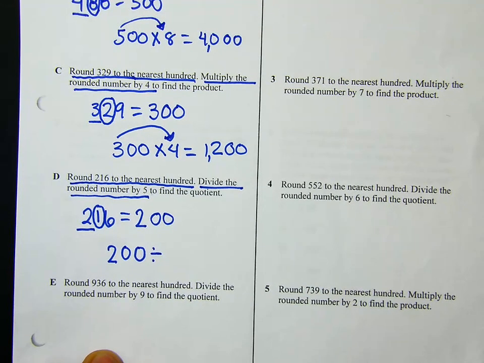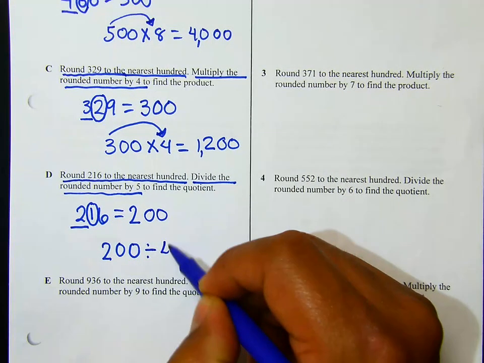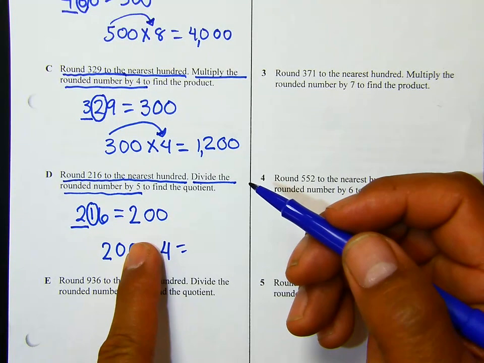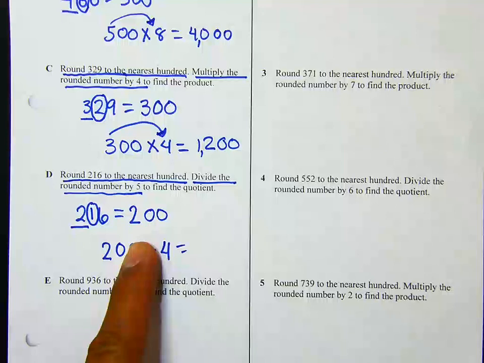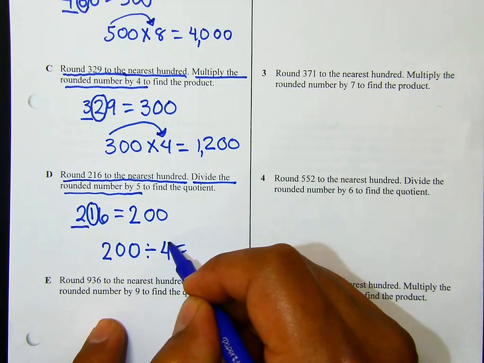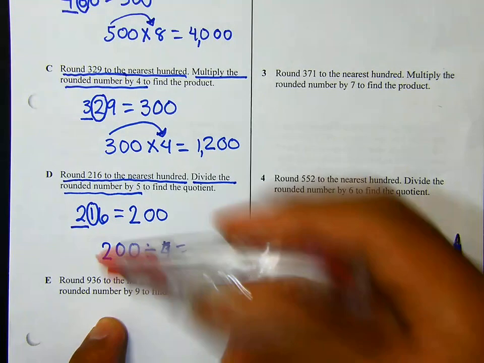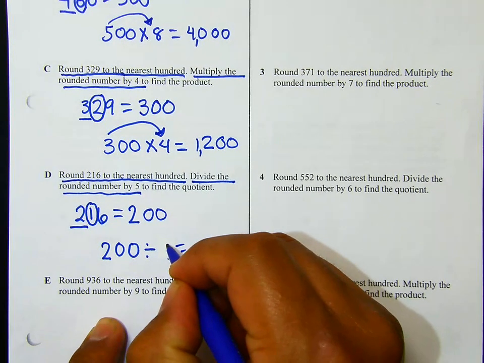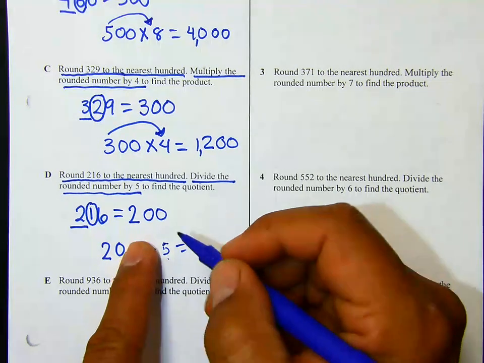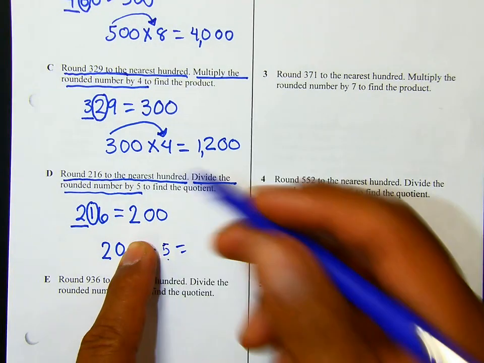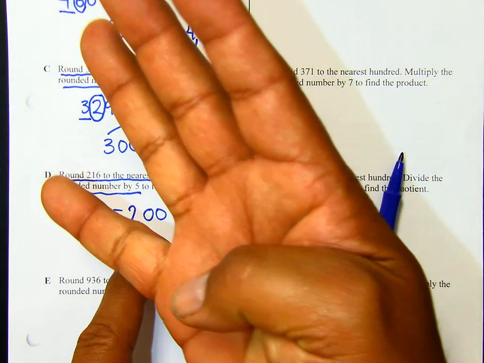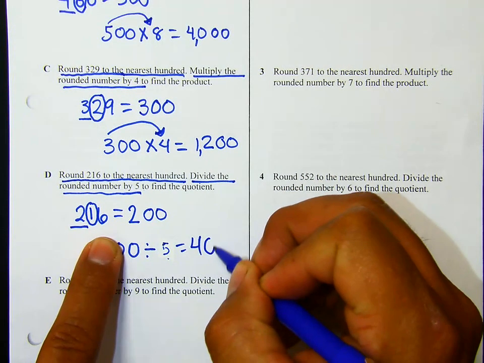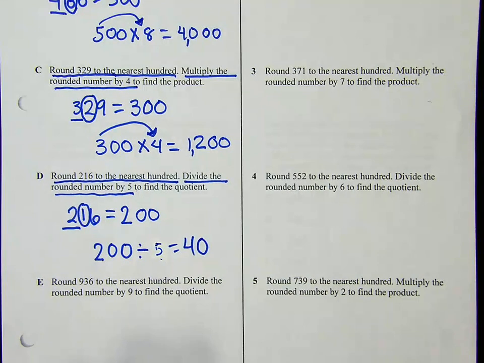divided by 4. So if I can't divide the 2 by 4, so I go here, 20 divided by 4. I'm sorry, it's 20 divided by 5, not 4. So it'll be 20 divided by 5. So how many groups of 5 can I make from 20? 5, 10, 15, 20. That's 4. And then I just bring this 1 0 over. So my answer would be 40.